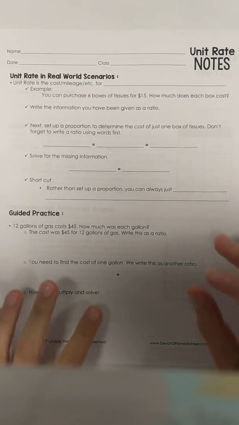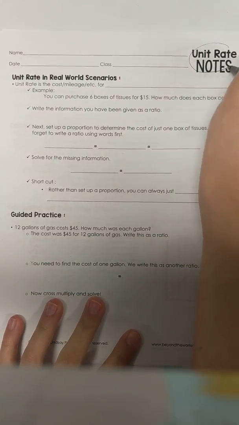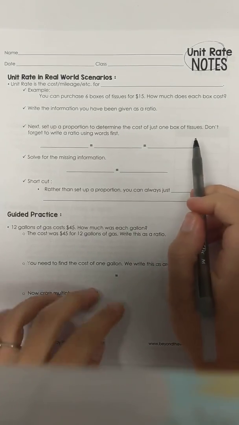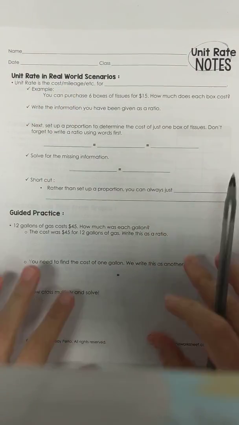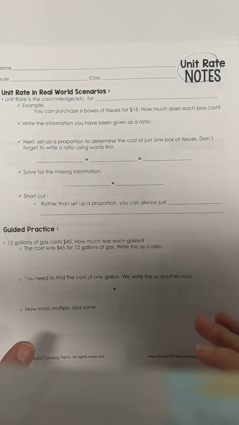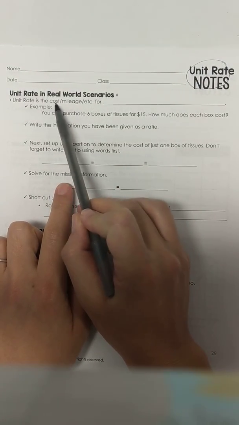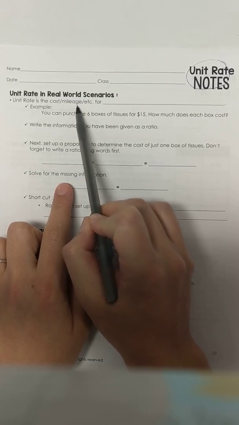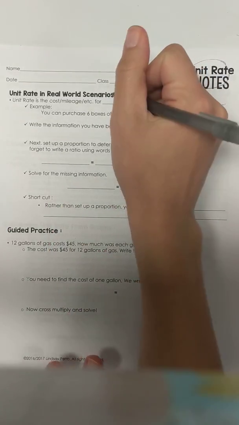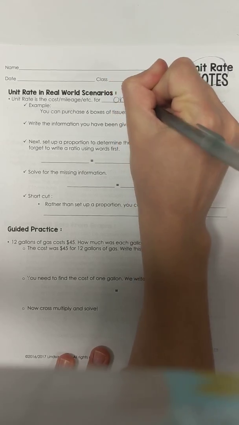This is your unit rate notes. This lesson will apply to everything in this row. Unit rates in real world scenarios is where we're going to start, because what better way to start than to find out when you're going to use this. Unit rate is the cost or mileage, etc., for 1 unit.